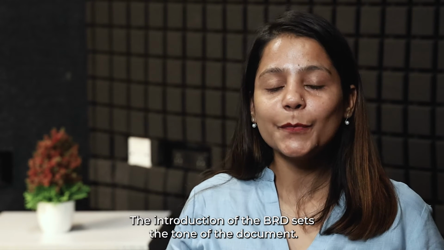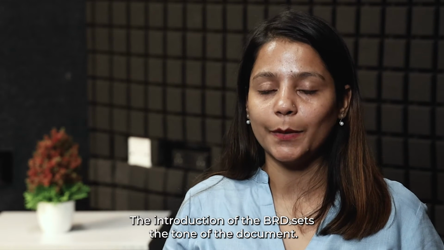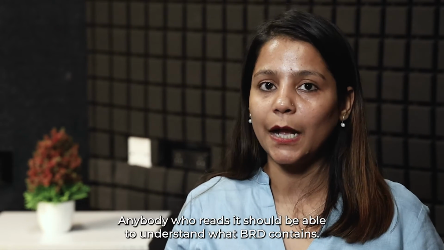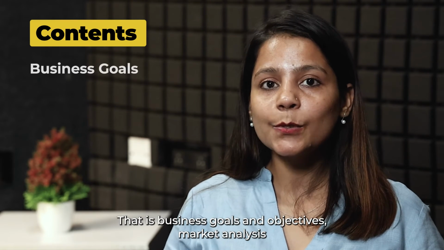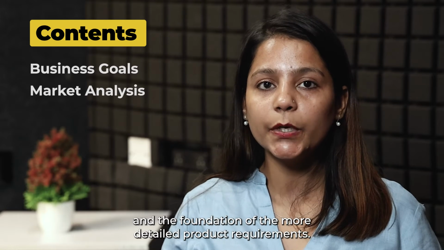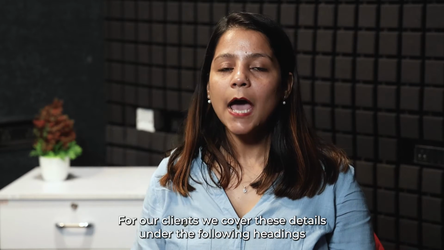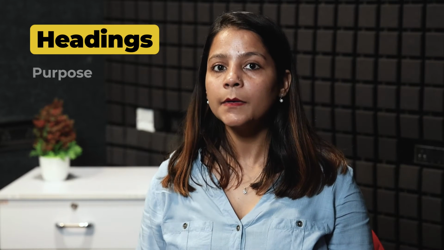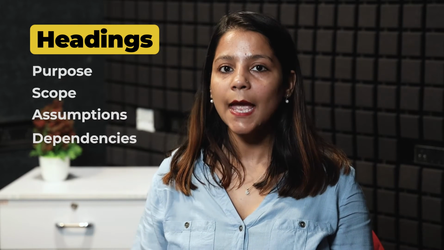The introduction of the BRD sets the tone of the document. Anybody who reads it should be able to understand what BRD contains. That is business goals and objectives, market analysis, and the foundation of the more detailed product requirements. For our clients, we cover these details under the following headings: purpose, scope, assumptions, and dependencies.